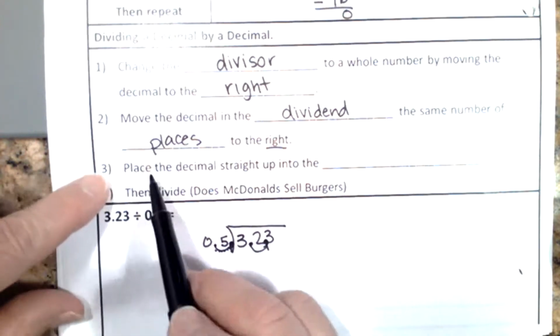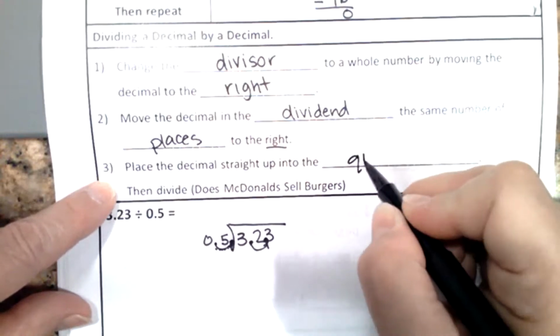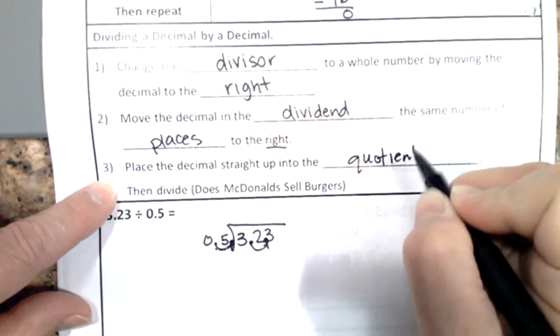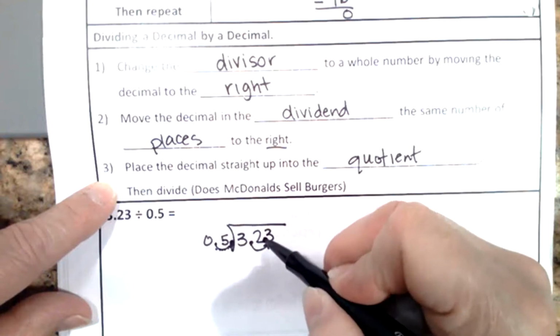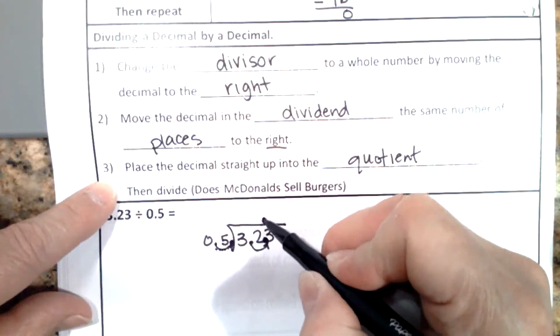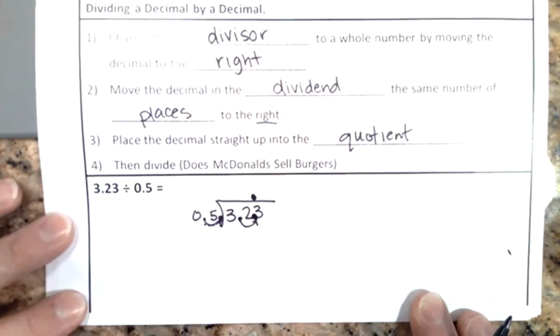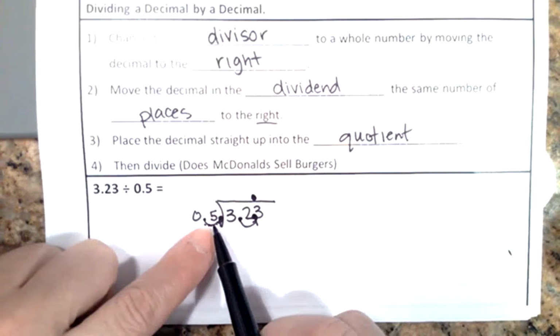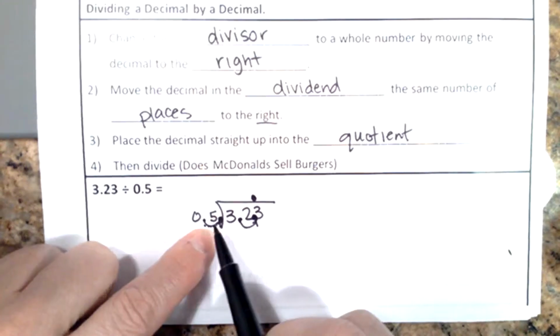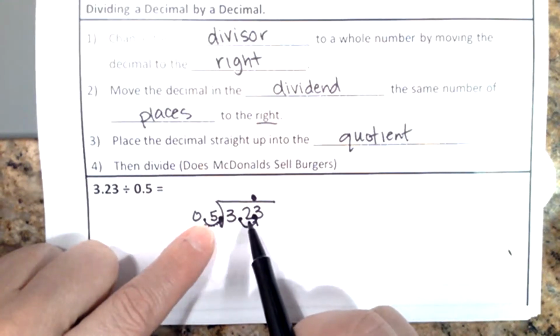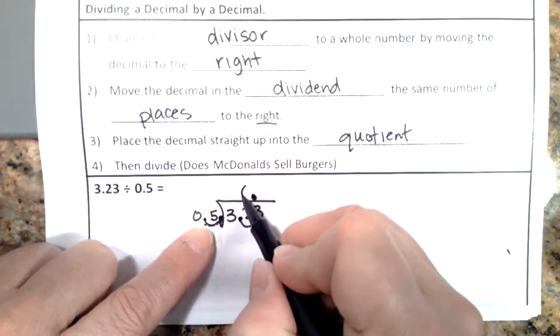So now what I do is I place the decimal straight up into the quotient. So it's here now because I moved it and I'm going to put it right there. And now I'm basically going to ignore it and do my process of "Does McDonald's sell burgers?", or divide, then multiply, then subtract, and bring down, and then repeat. Okay, so let's do that. So now we have 5 does not go into 3. Does 5 go into 32? Yes, 5 can go into 32 6 times.